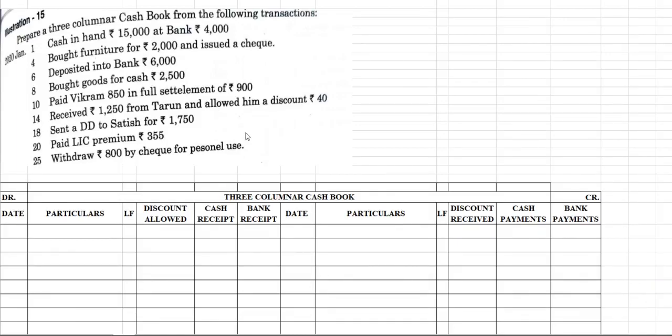Dear students, in this video, I am explaining how to prepare a three-columnar cash book from the following transaction. This is the most important question, keeping in mind your examination. It can come for 12 marks. 99% there are chances that they ask the three-columnar cash book itself in the examination.